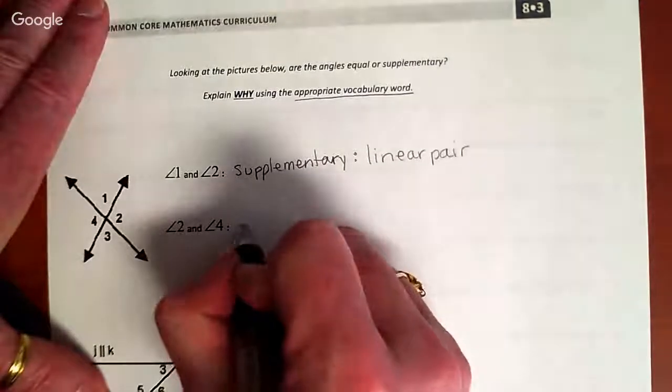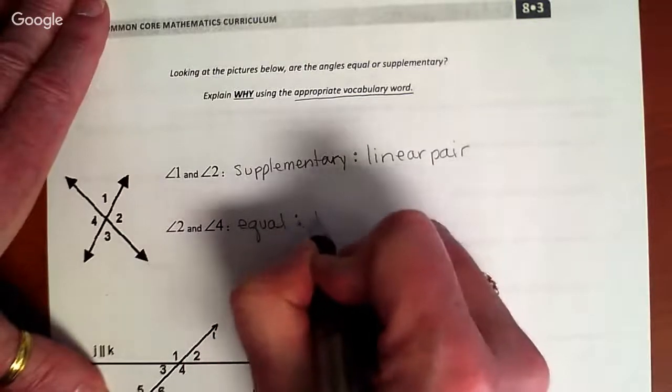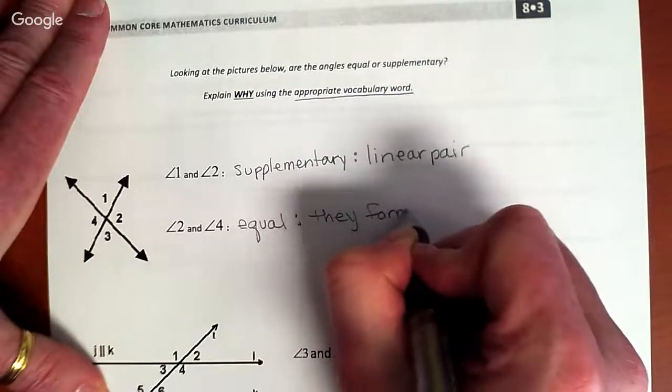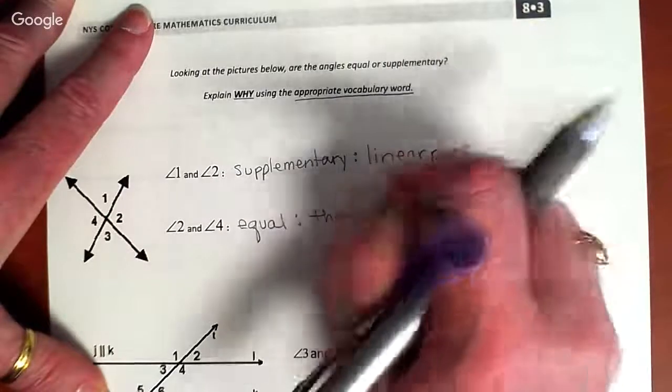Next, 2 and 4 are equal. They are vertical angles.